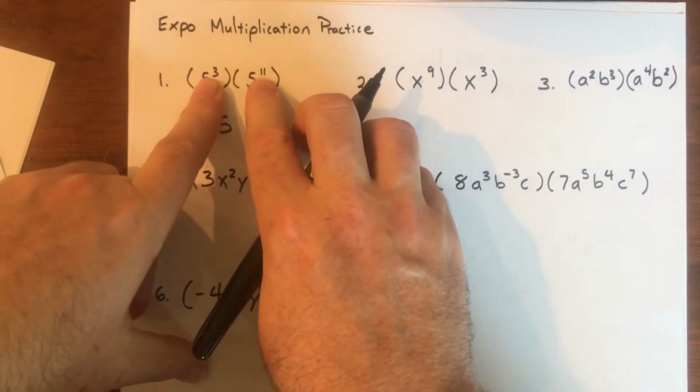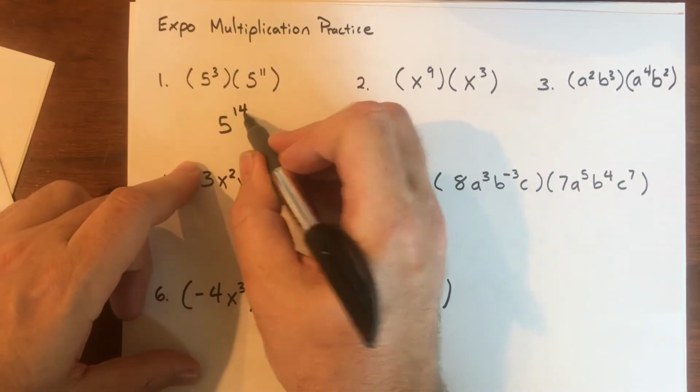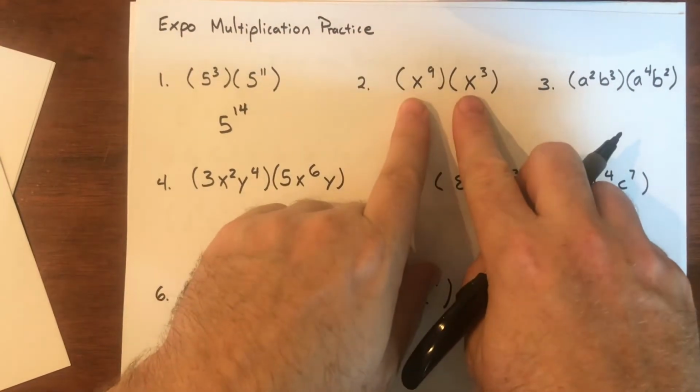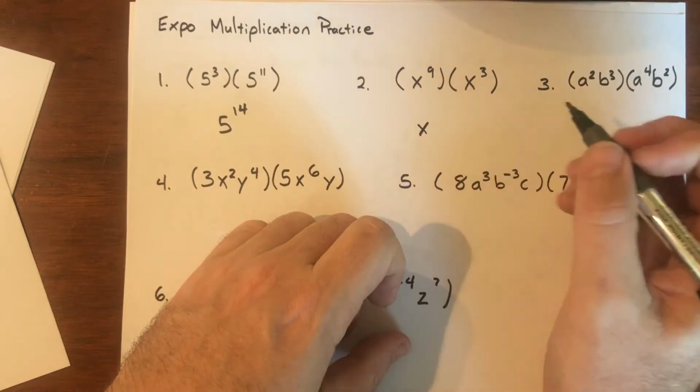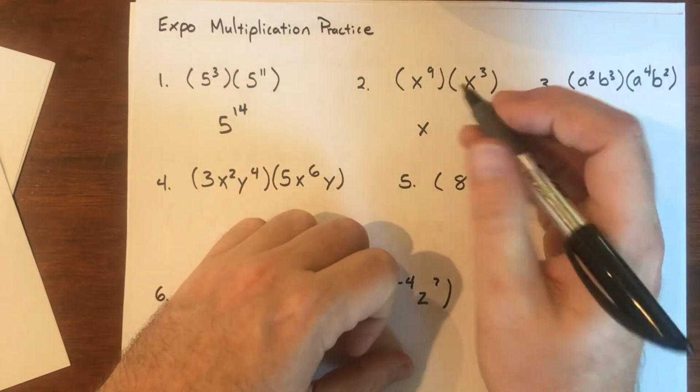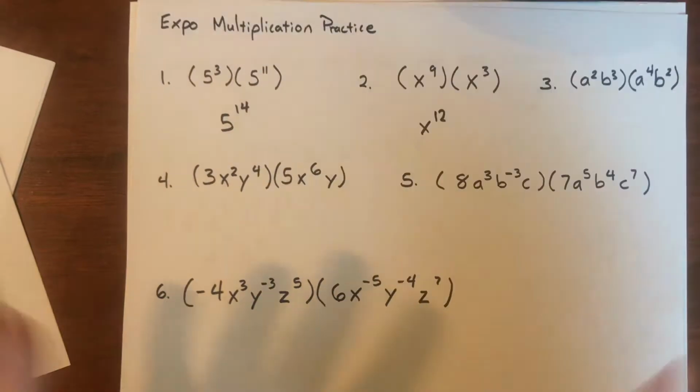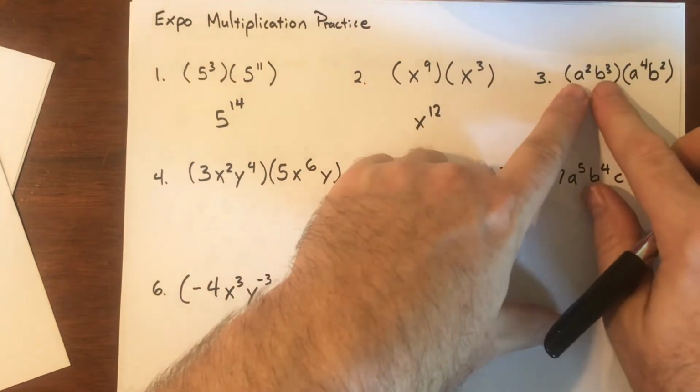Add the exponents. 3 plus 11 is 14. Number 2, keep the base. That's an x. 9 plus 3, that's 12. Done.